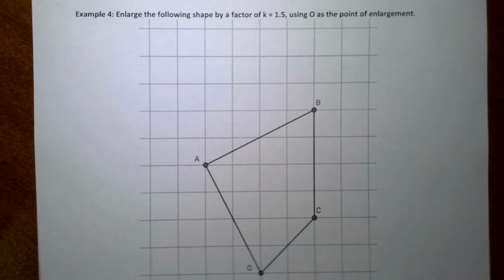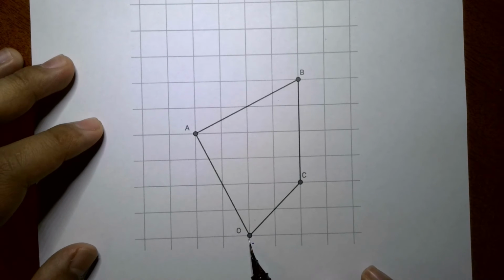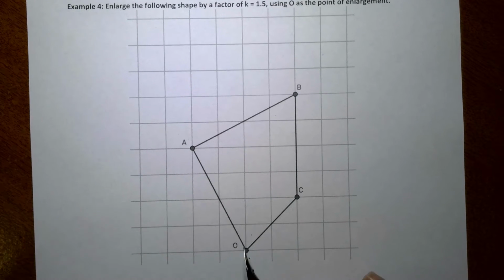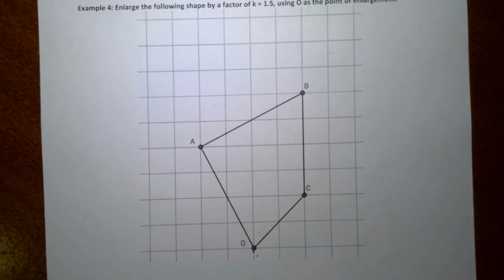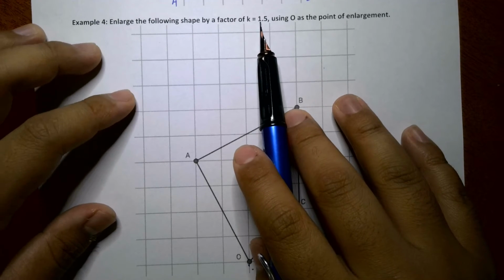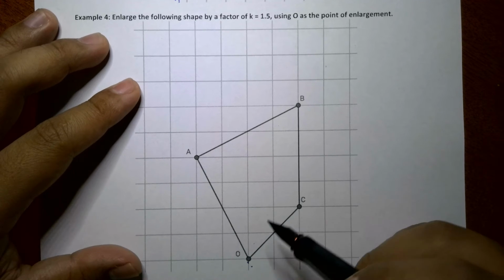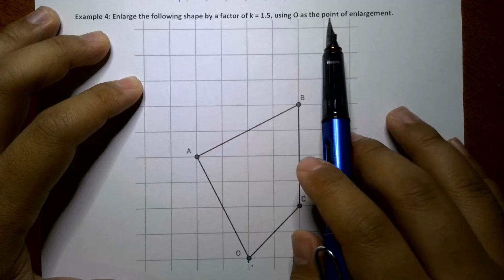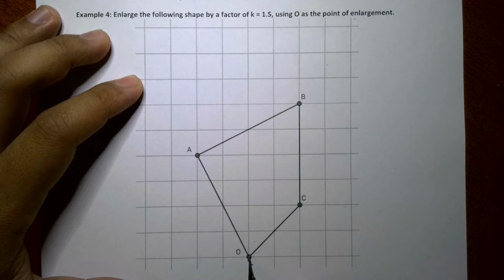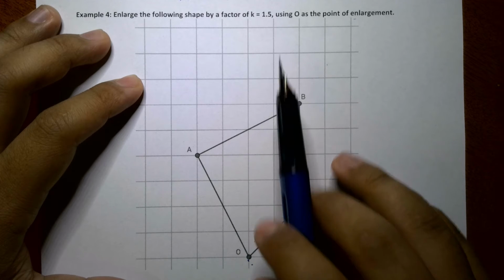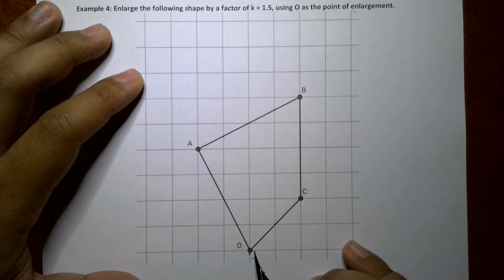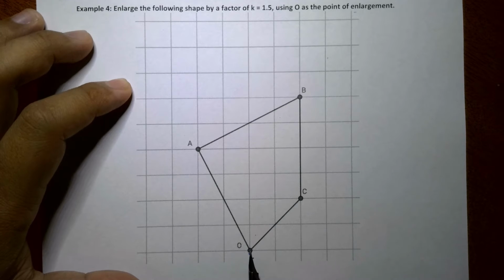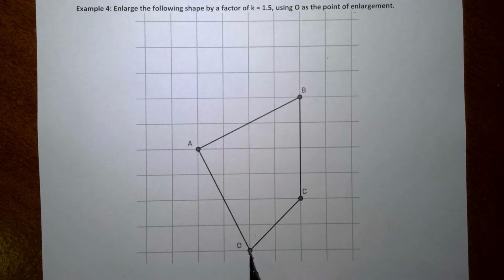Now, in this last example, point O is inside the shape. And I've deliberately picked a strange number because what happens if it's 1.5? So what that means is we're still going to look at the distances from the point that we are going to use, point O as the point of enlargement, but how much we multiply it by is 1.5. You can use a calculator for this if you'd like, if it will help you out. I'll have one ready on hand here. Okay, let's take a look.